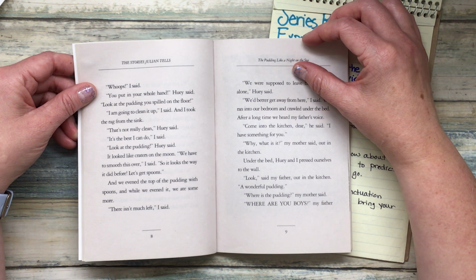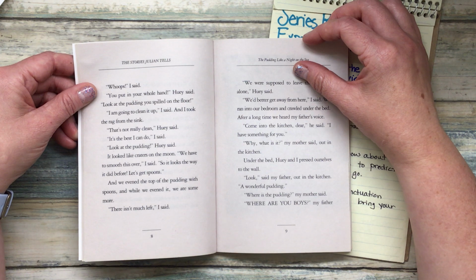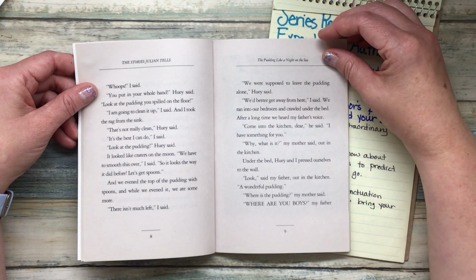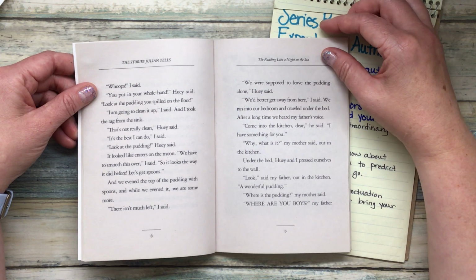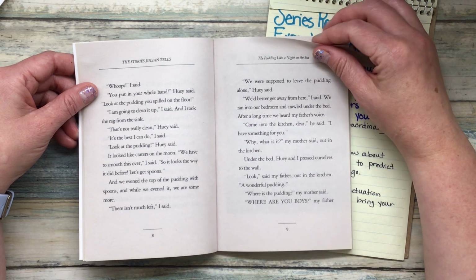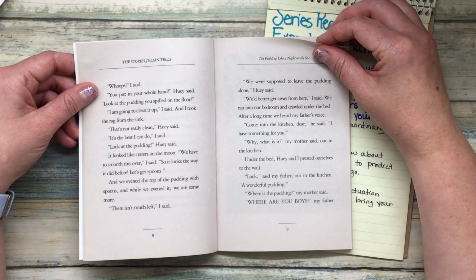"Look at the pudding," Huey said. It looked like craters on the moon. "We have to smooth this over," I said, "so it looks the way it did before. Let's get spoons." And we evened out the top of the pudding with spoons. And while we evened it, we ate some more. "There isn't much left," I said. "We were supposed to leave the pudding alone," Huey said. "We'd better get away from here," I said. We ran into our bedroom and crawled under the bed.